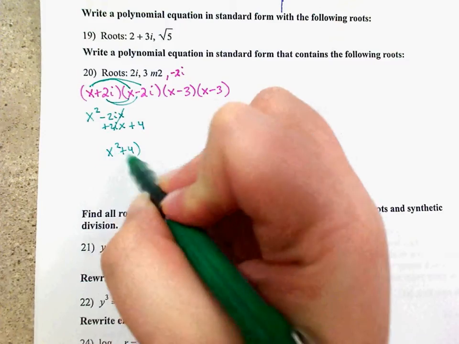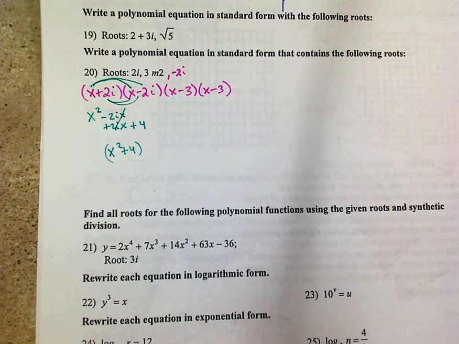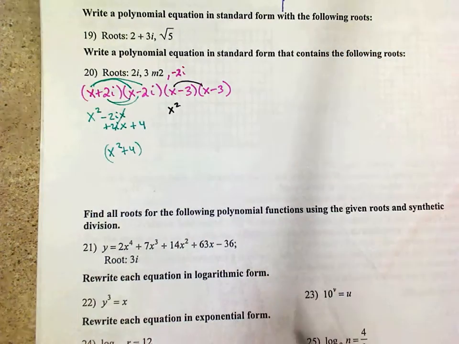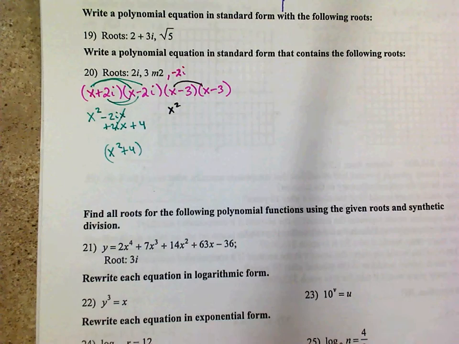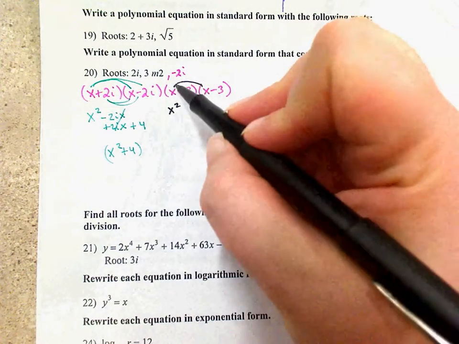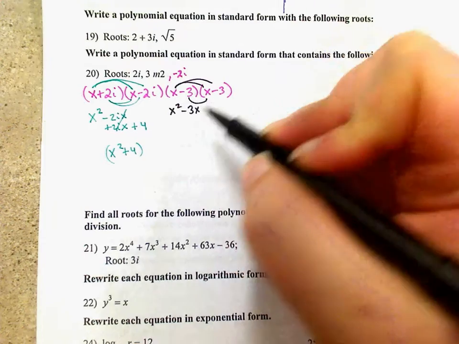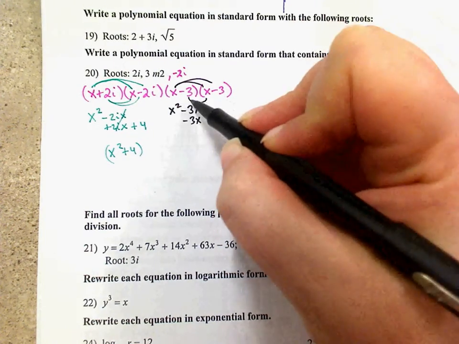X times x. Are these middle terms going to cancel out over here? No, because they're not different. X times x is x squared. X times negative 3, negative 3x. Negative 3 times x is another negative 3x. Negative 3 times negative 3 is positive 9. X squared minus 6x plus 9.